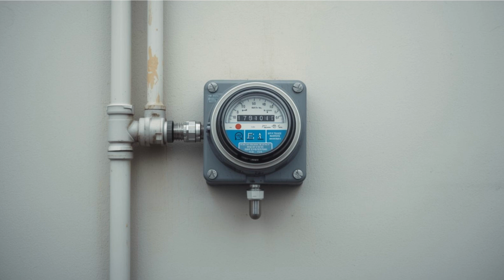Each customer account has a record in the database. The account record links to the meter record. One account may link to multiple meters. One meter typically links to one account.